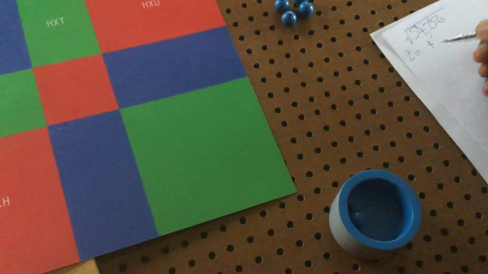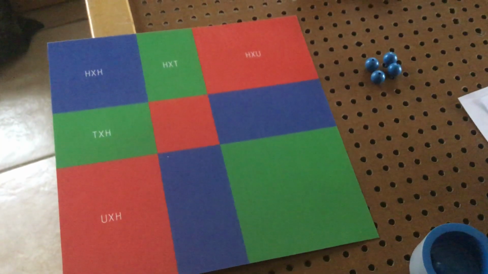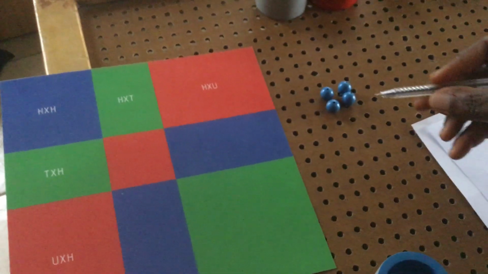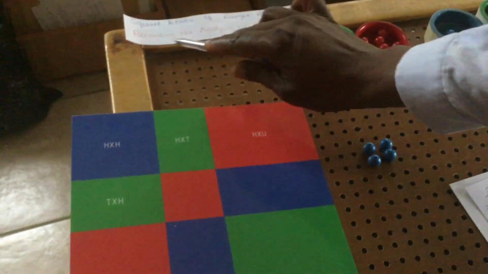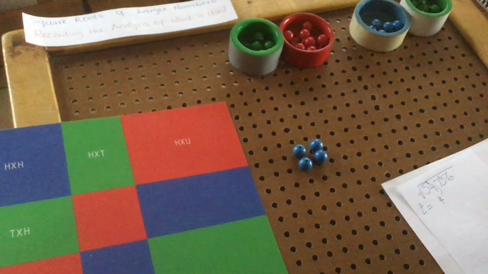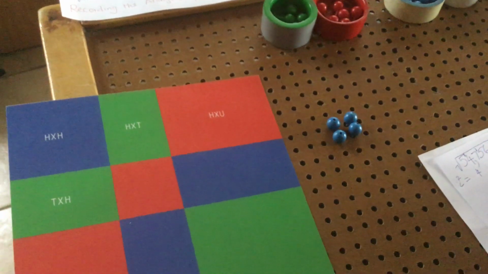So I've used up 4 pegs. And if you see what the 4 is made up of, it's made up of a square of 2. That's why we say we're analyzing what we have used. So in this case, our analysis shows that the 4 is a square of 2.